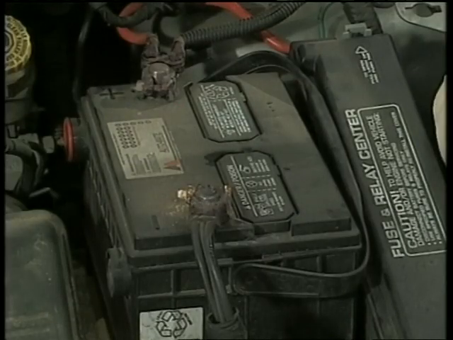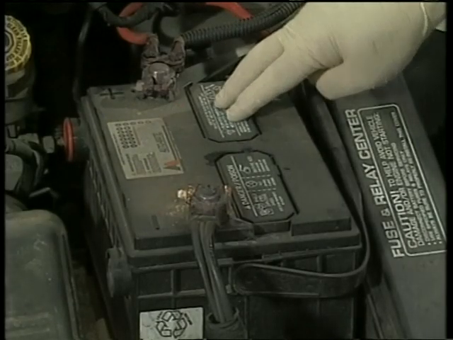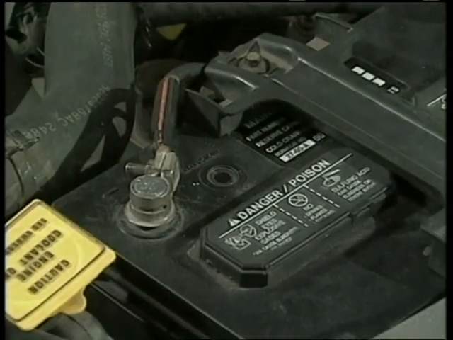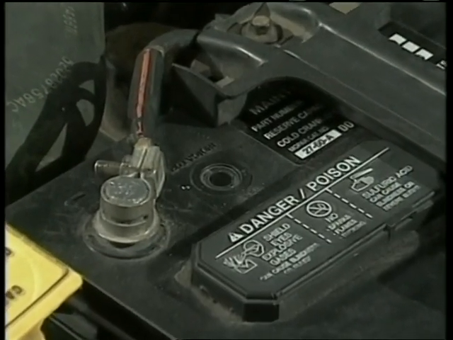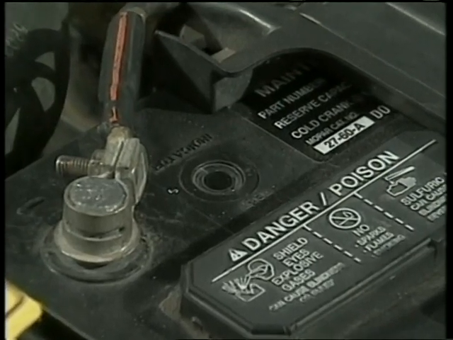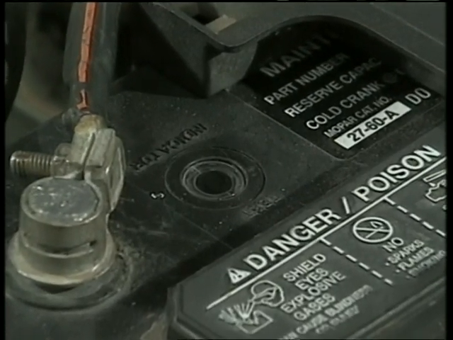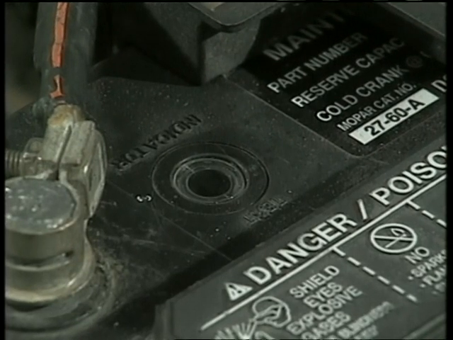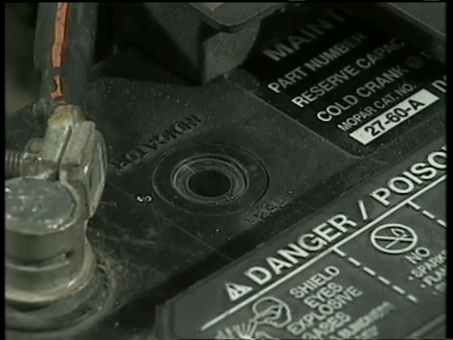Most batteries today are of the maintenance-free variety with sealed cells of electrolyte. Some batteries have an electrolyte indicator, or eye, mounted on the top of the case. If the eye is red or black, like this one, it indicates that the battery is discharged. If it's green, the battery is fully charged. A clear eye indicates low electrolyte levels. Don't try to recharge a battery with a clear eye. The electrolyte levels are too low to safely charge the battery and it could explode.